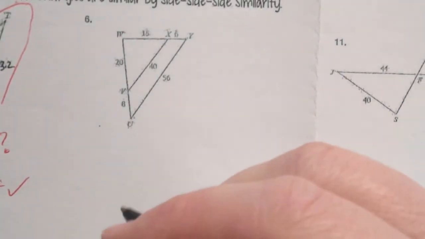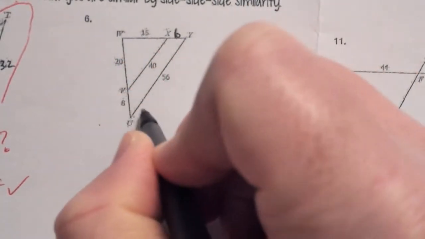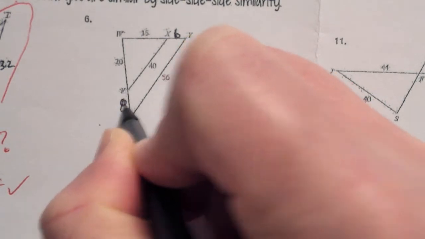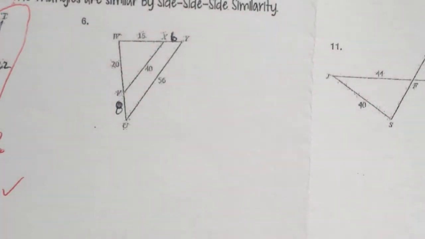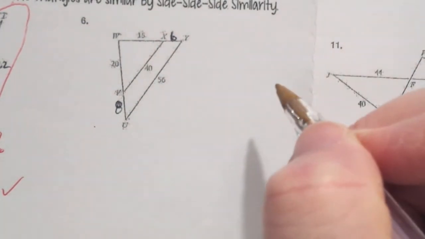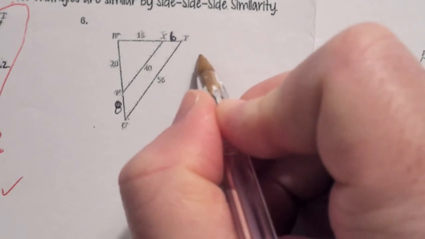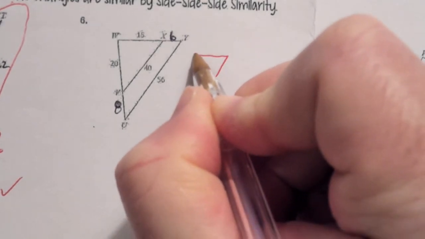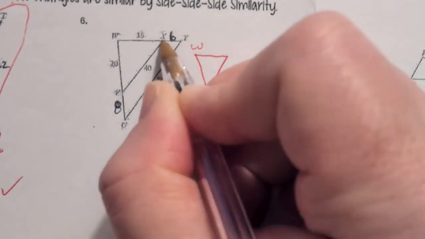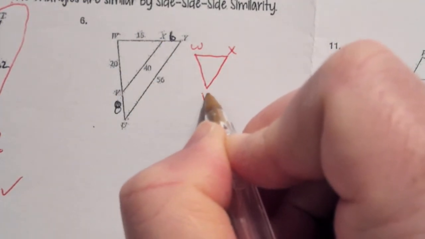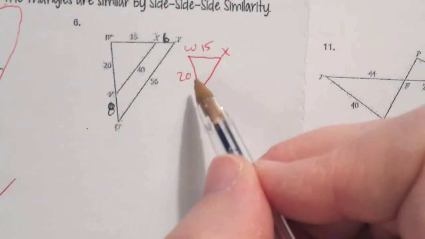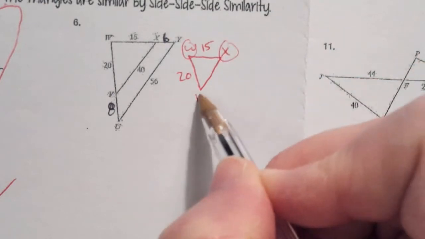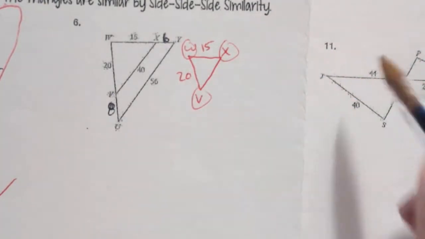We're just breezing right on through this. I know this is kind of hard to see, but this is 15, this is 6, this is 8, that's 56, that's 40, and that's 20. I highly suggest that you separate the two triangles. That'll make your life a little easier. Separating the two triangles, this is W, this is X, and this is V, where this is 20 and 15. I highly suggest that you circle the corners, and then the numbers pop out a little better.